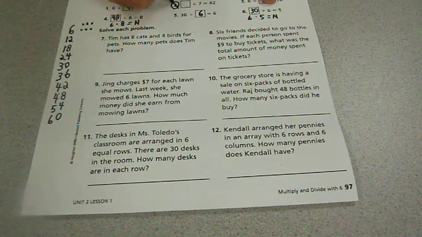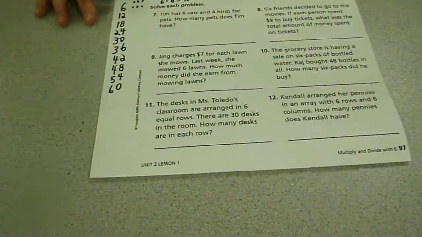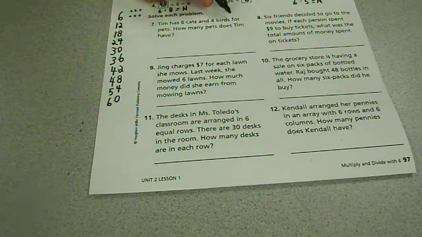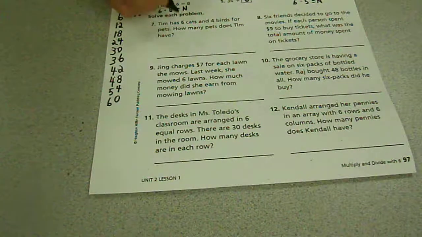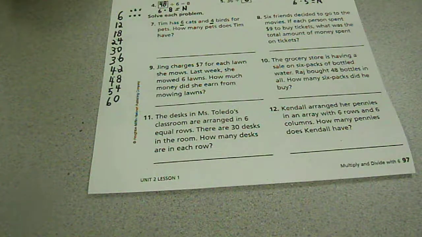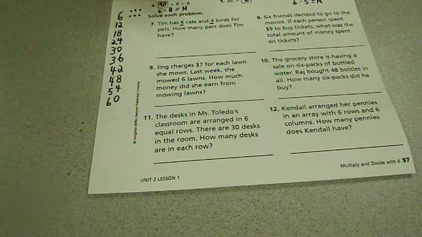And I'm just going to skip number 2. I'm going back to skip that one. Number 7. Tim has 6 cats and 4 birds for pets. How many pets does Tim have? Because I have a 6 here and a 4 there, I do not have any equal groups. So this is going to be an addition problem.